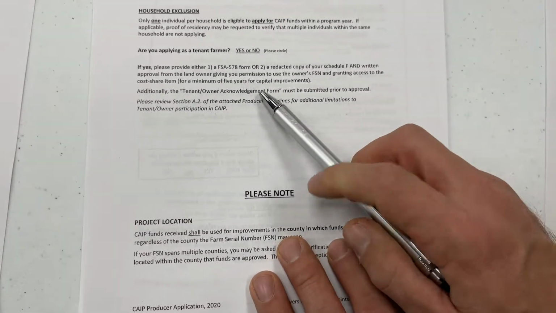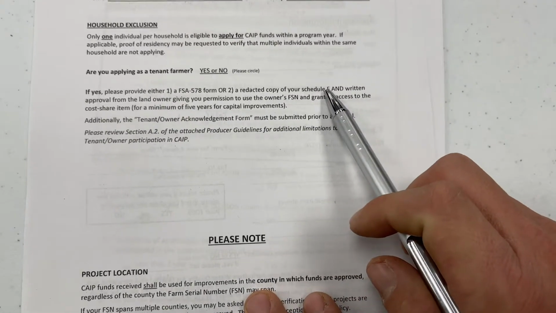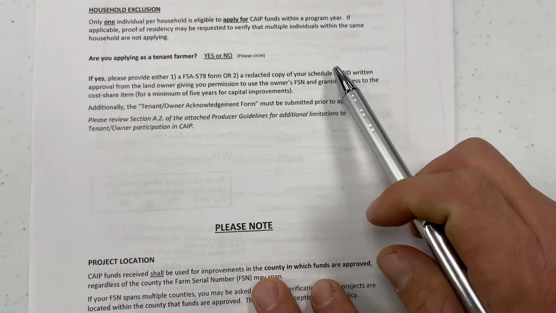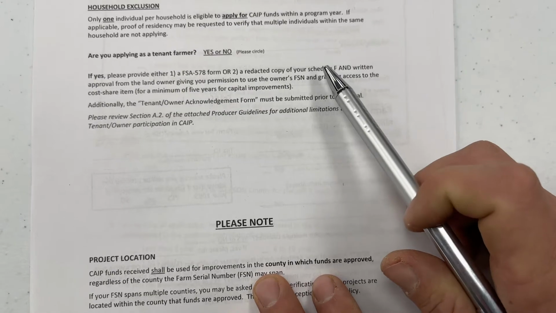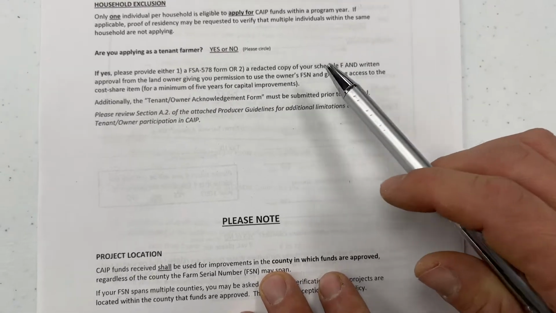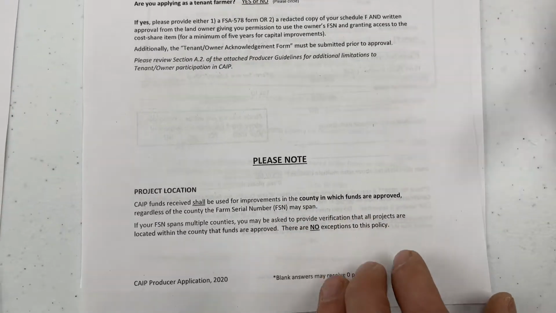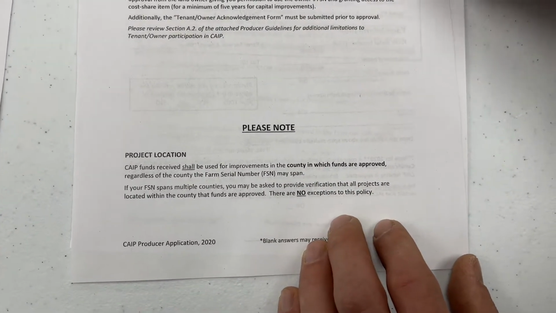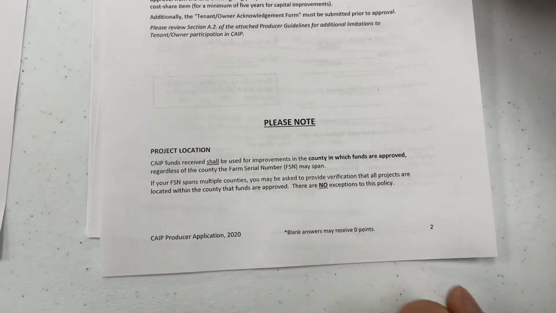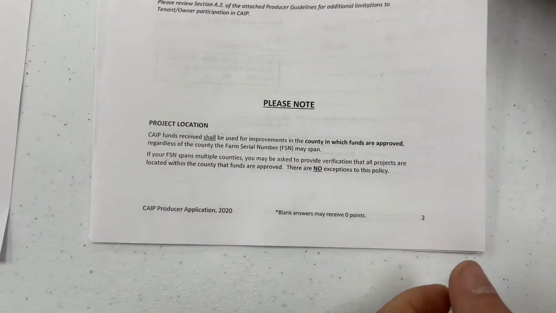New for this year also is that if you file a Schedule F on your taxes, then you need to provide a copy of that with your application when you turn it in. That is new for this year, so make sure you do that. Okay, we can only use funds in the county where they are approved.